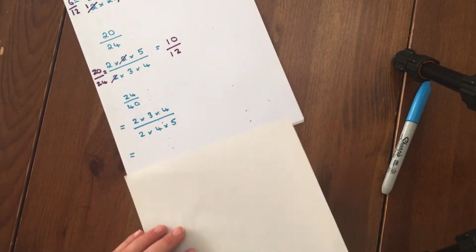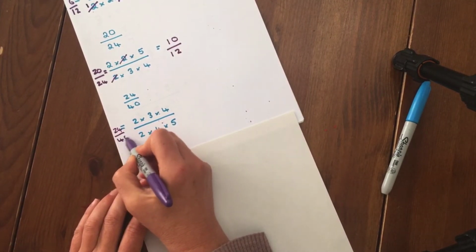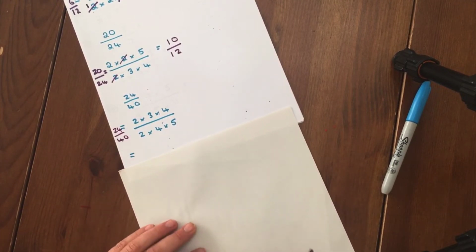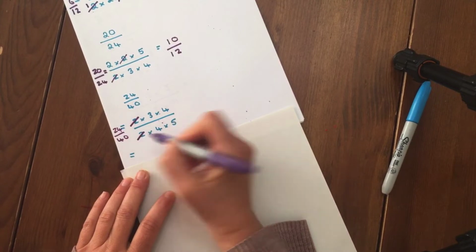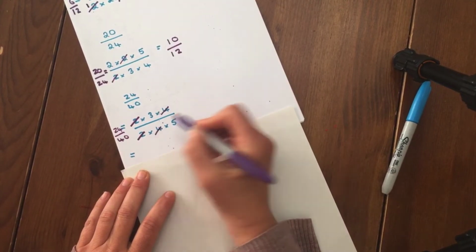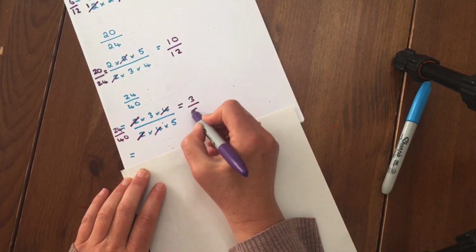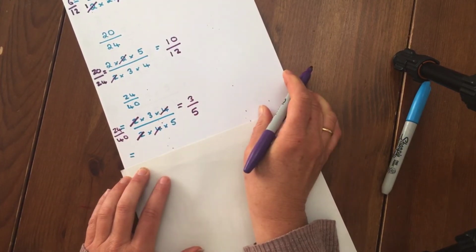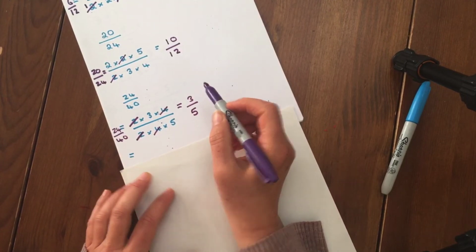24 over 40. I've split it up, 24 over 40, to this. Right, what can I cancel on top and bottom, Year 8? I can cancel a 2, I can cancel a 4. So on the top, I have got a 3, and on the bottom, I have got a 5. So it's another way of simplifying fractions.